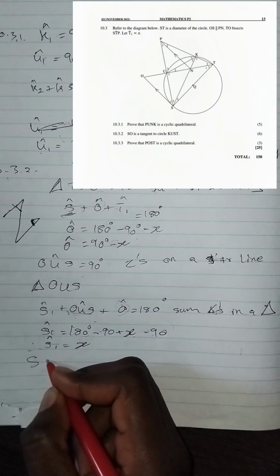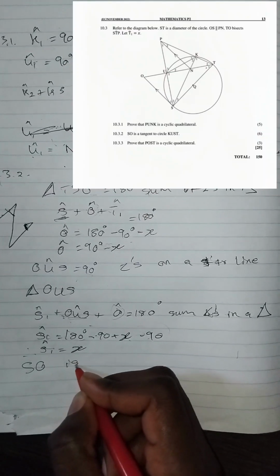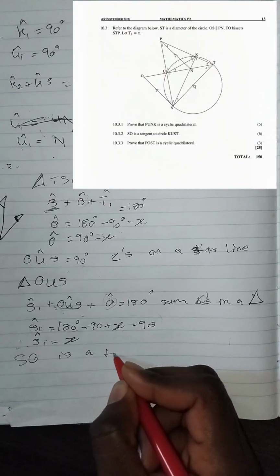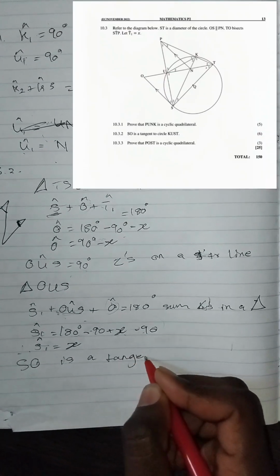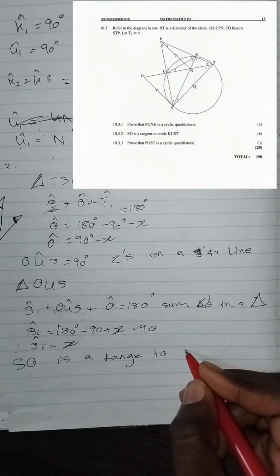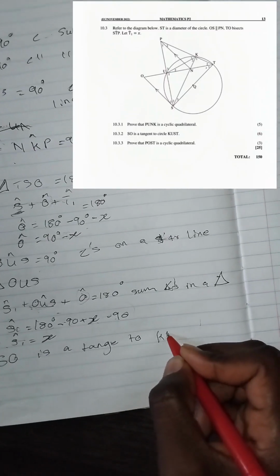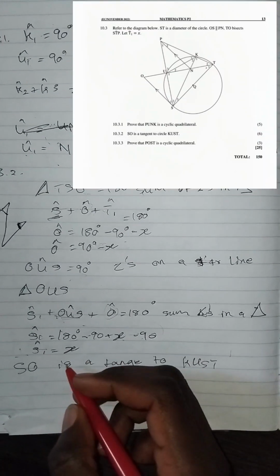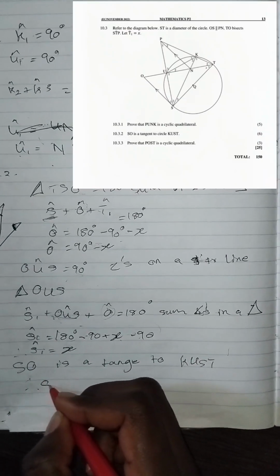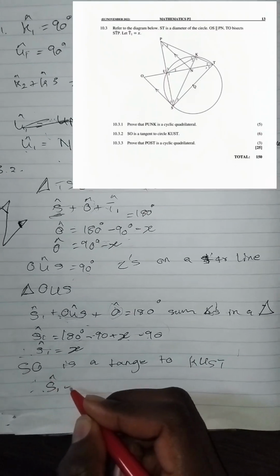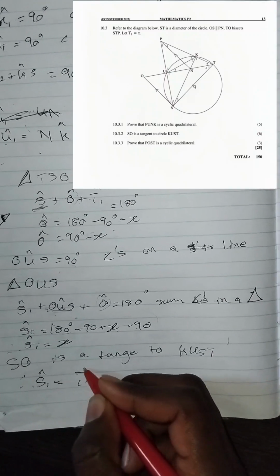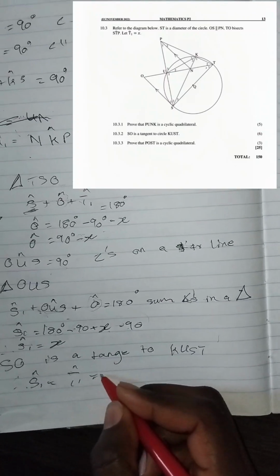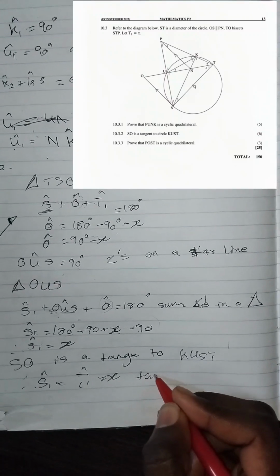Then SO is a tangent to KUST, because S1 is equal to T1, which is equal to x.